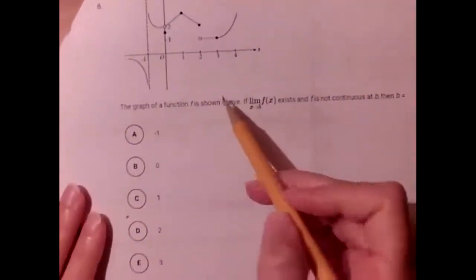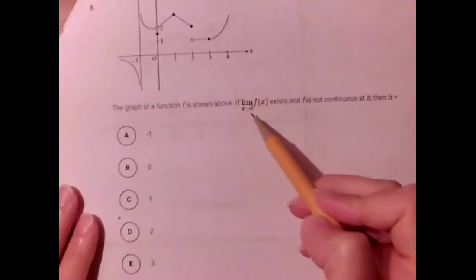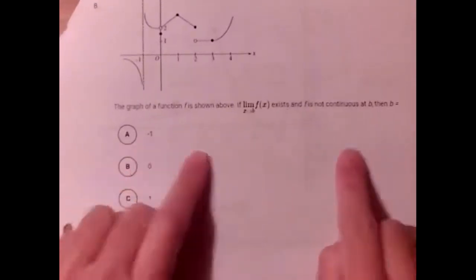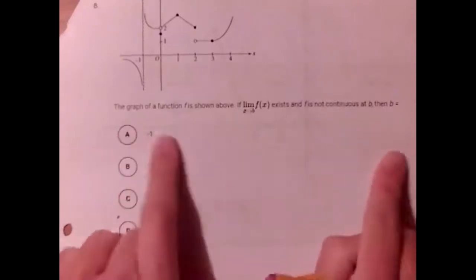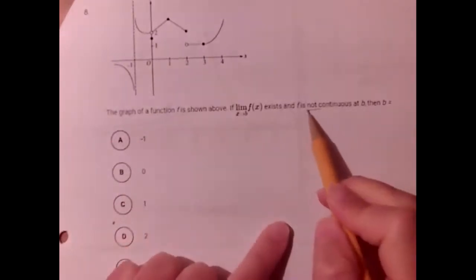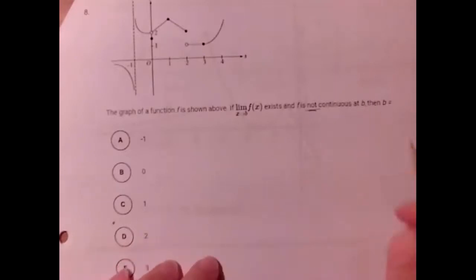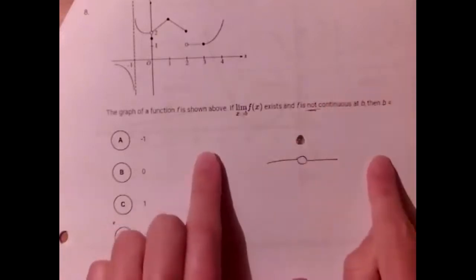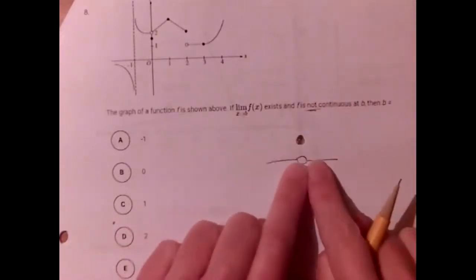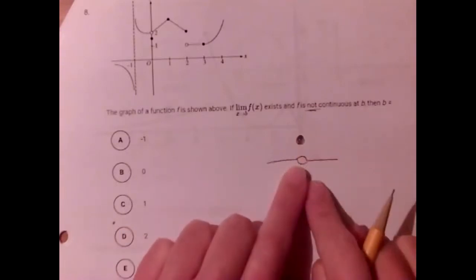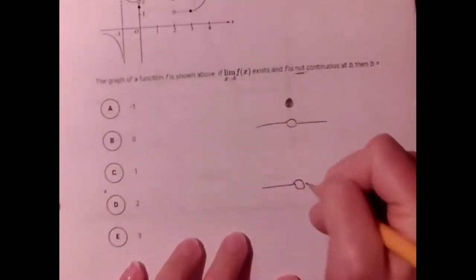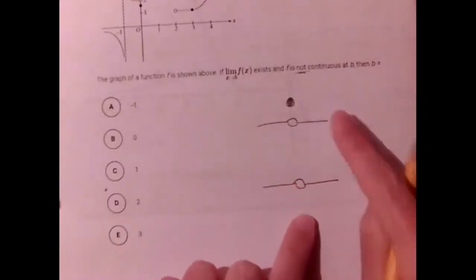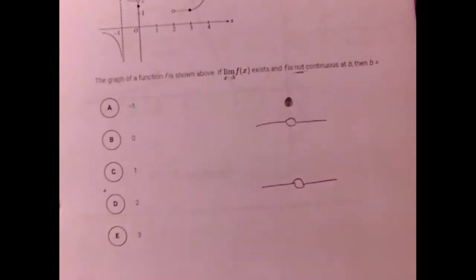All right, graph of a function f is shown. We want the limit as x approaches b of the function to exist. So we want a limit. That means both sides have to come to the same place. We want the limit to exist, but to not be continuous. The way that that happens is with this situation. Both sides come to the same place, but you're not continuous. The point is somewhere else. Or I guess you don't even have to have a point somewhere else. You can have a limit and then just have a hole.